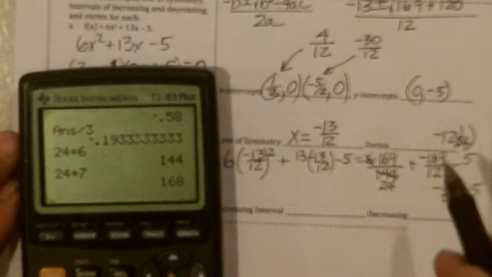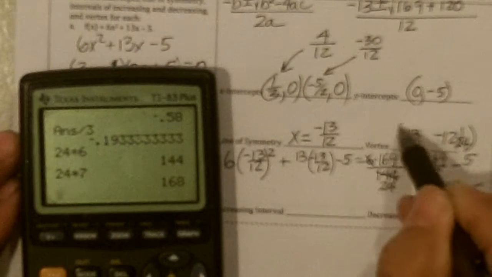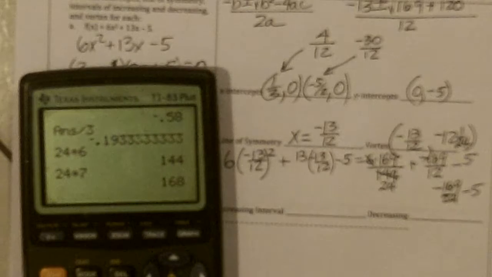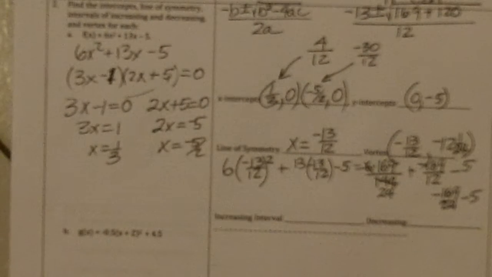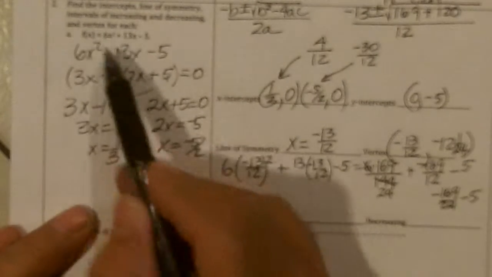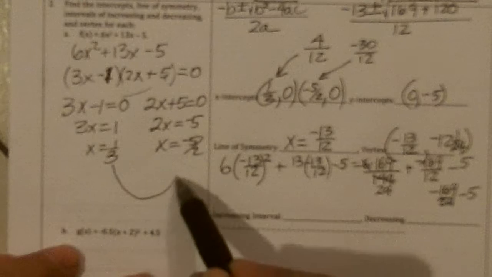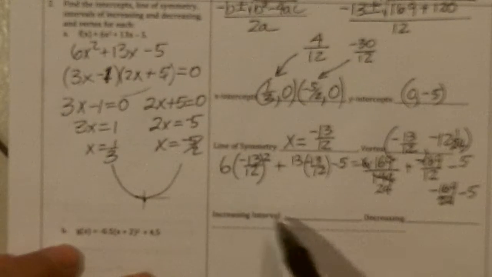If I put in negative 13/12. So the fractions weren't pretty there. Now some of you used decimal values. Increasing: this is a 6x squared, so it's right side up, and so it's increasing from the vertex to the right.